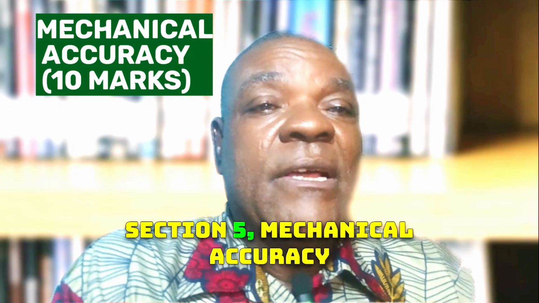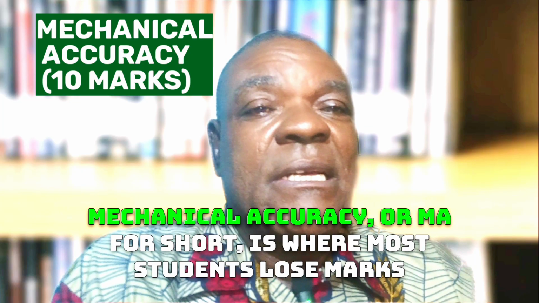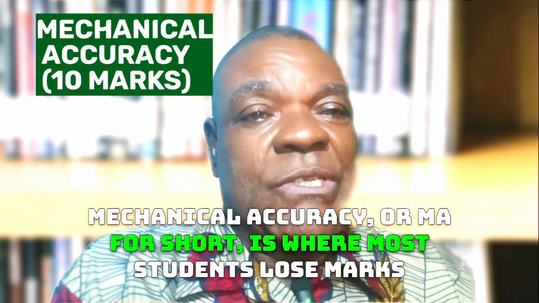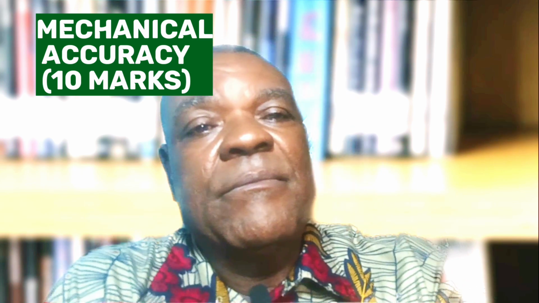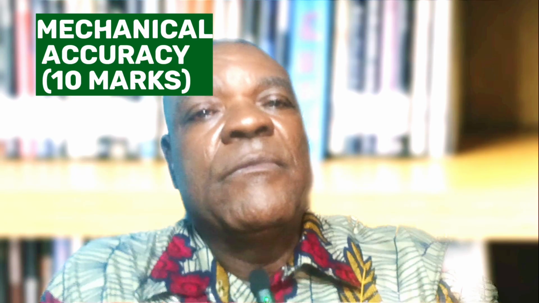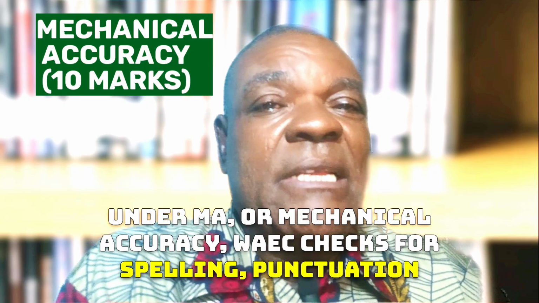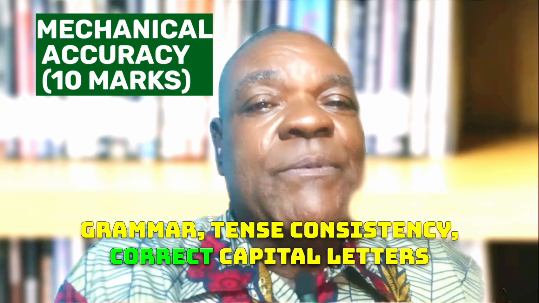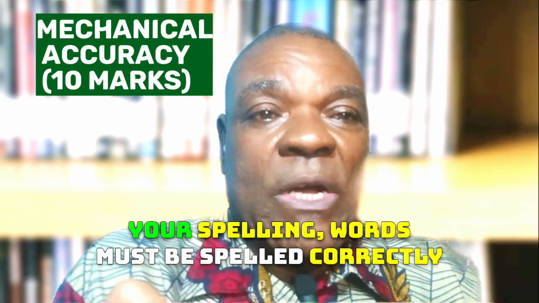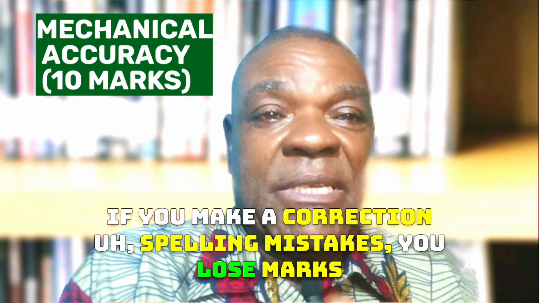Section 5, mechanical accuracy. This also carries 10 marks. Mechanical accuracy, or MA for short, is where most students lose marks. Under MA or mechanical accuracy, WAEC checks for spelling, punctuation, grammar, tense consistency, correct capital letters. Your spelling, words must be spelled correctly. If you make spelling mistakes, you lose marks.